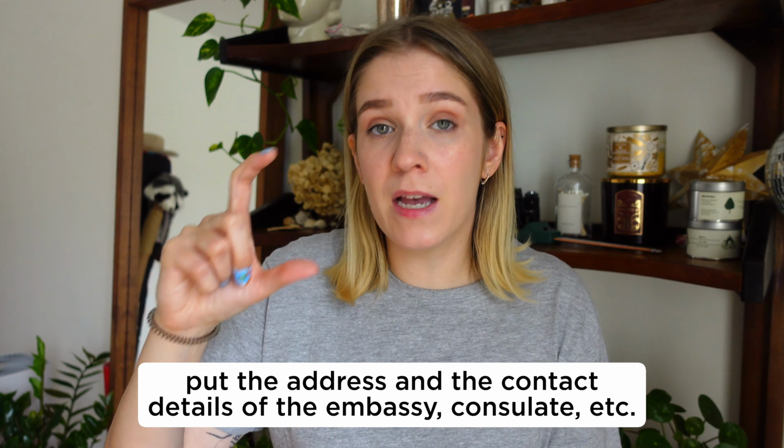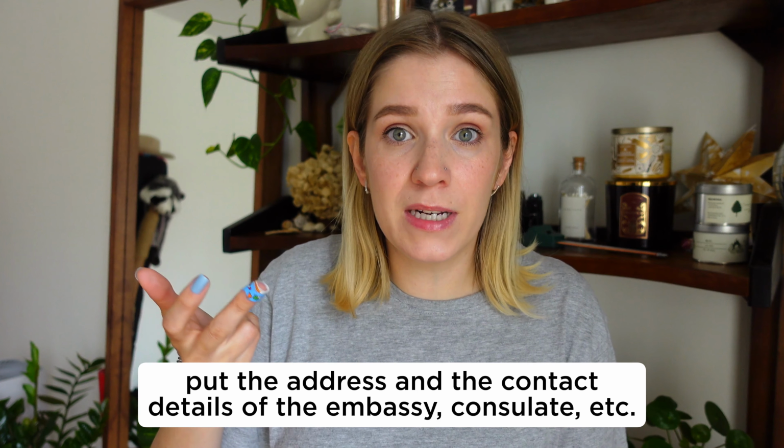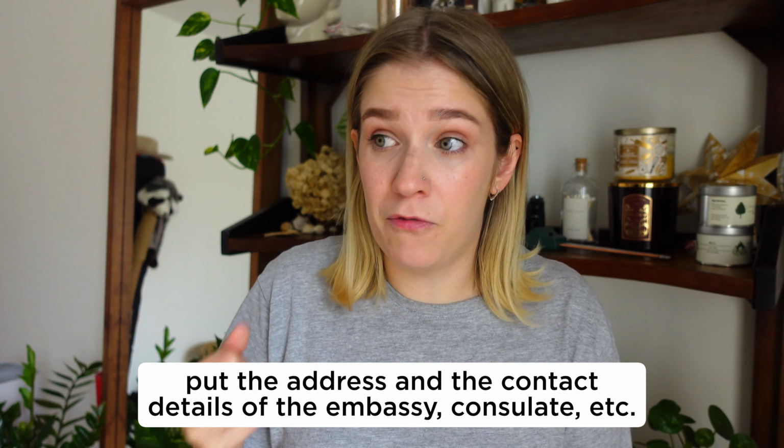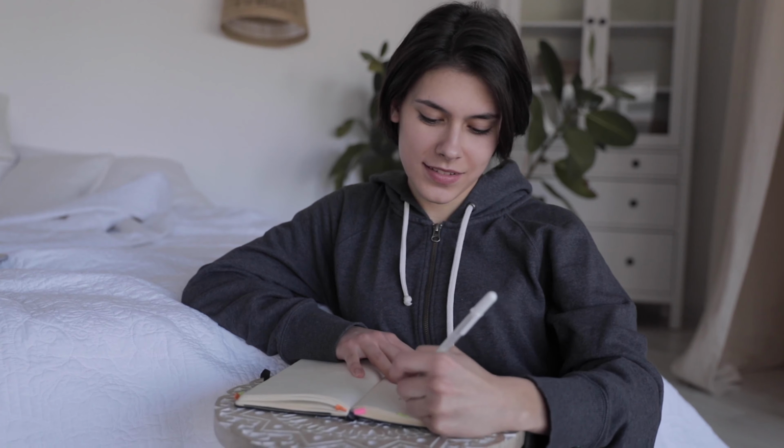The second thing, what I would personally do, I would put the address and the contact details of the embassy, consulate, whatever their organization is. For example, if I'm applying for a Portuguese visa, I would say Consulate of Portugal in Montreal, the address. In your case, if you're applying, let's say, in France, no, French people don't need a visa. If, let's say, you're applying from South Africa, you'll write Consulate of Canada or whatever the name of the organization is, and then the address and the contact details.